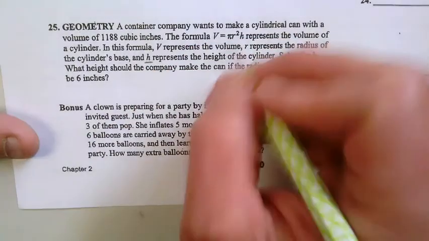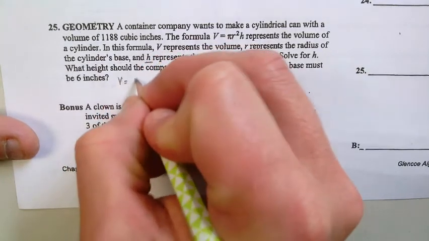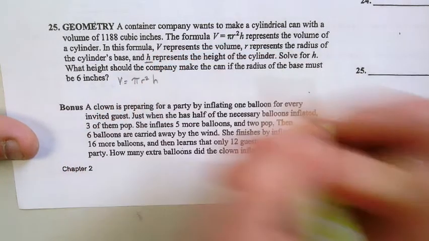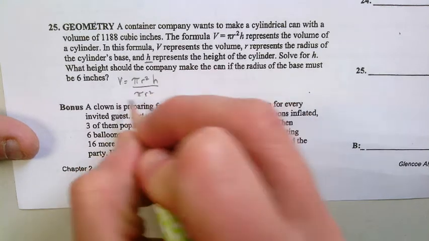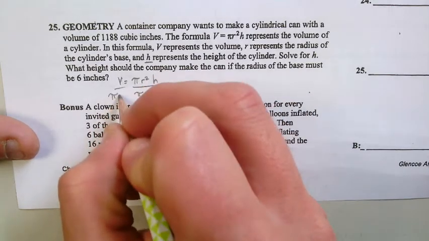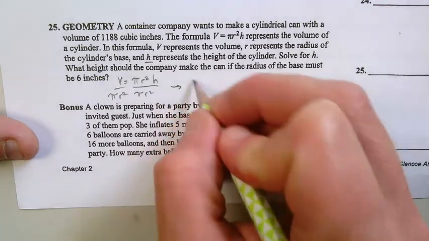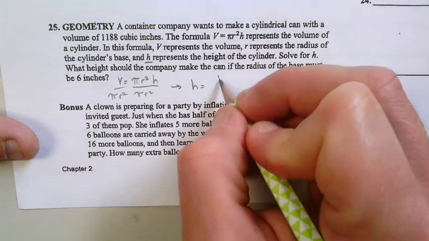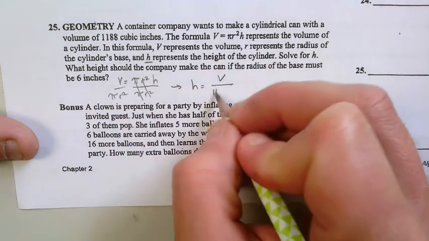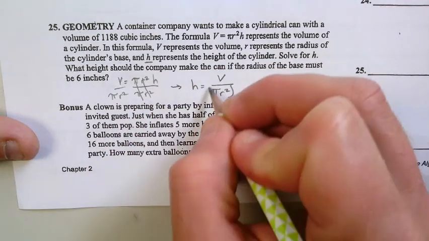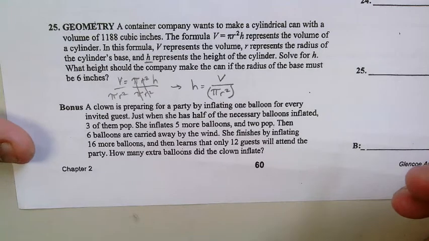So if I do this, we have volume equals pi r squared h, and we want to divide by pi r squared. Okay, pi r squared. So the height is equal to the volume, again, these cancel out here, divided by pi radius squared. And I would put a parentheses around that. Okay.